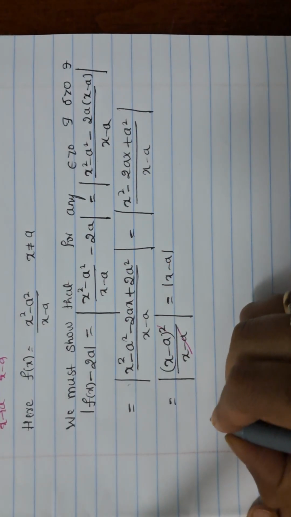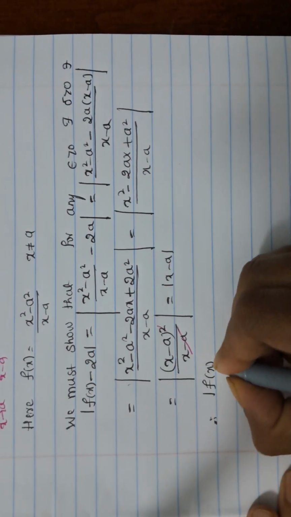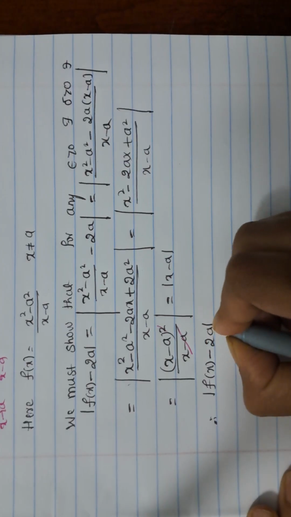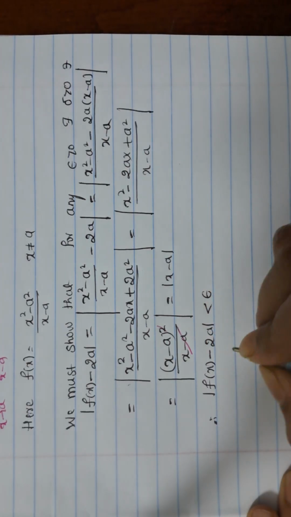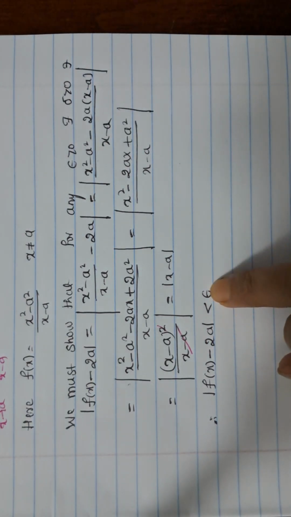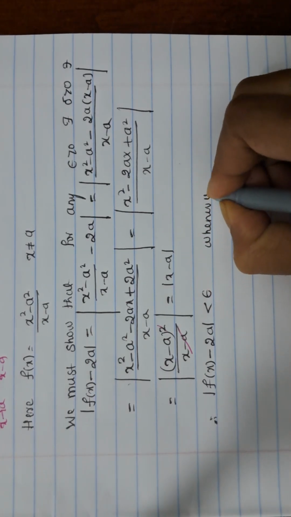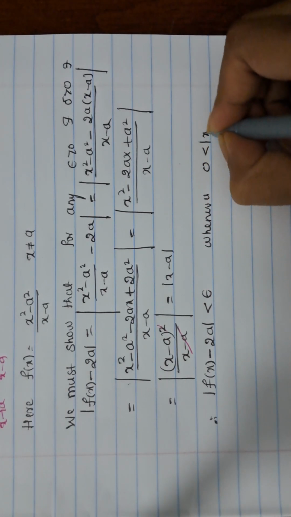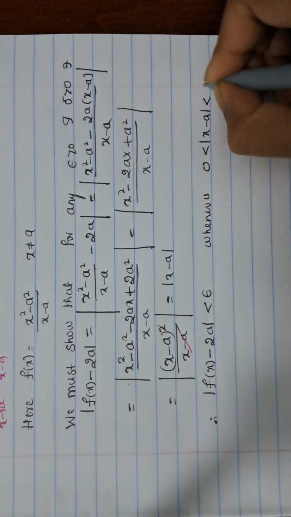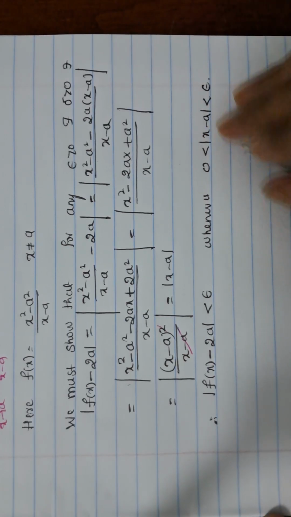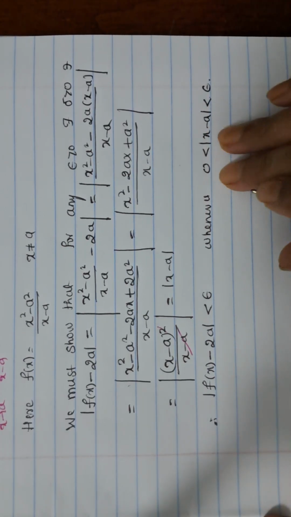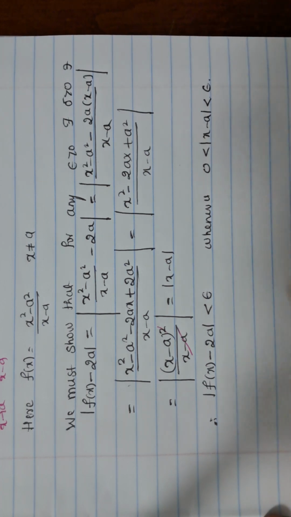So therefore, modulus of f of x minus 2a is less than epsilon whenever 0 is less than modulus of x minus a, which is less than epsilon. Okay. So now we have concluded this. Okay. So we have got this value.